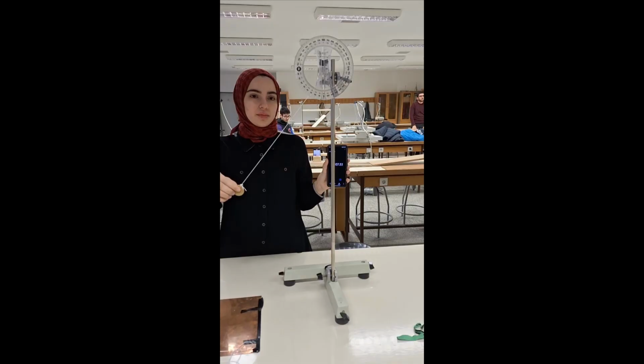Secondly, I set up the mechanism by keeping the angle and length variables constant with a 100-gram object this time. I measured the period as 1.38 seconds with a stopwatch. Finally, I measured the period of the 50-gram object as 1.4 seconds.